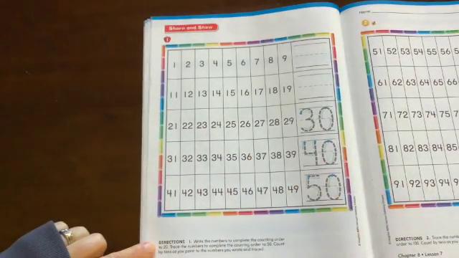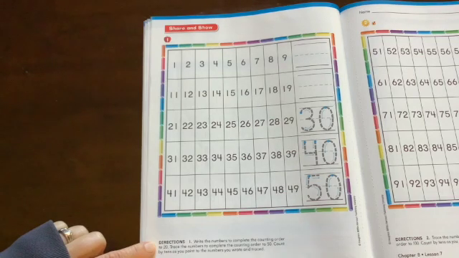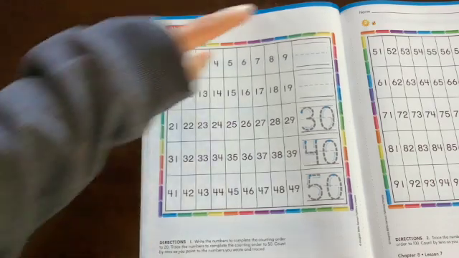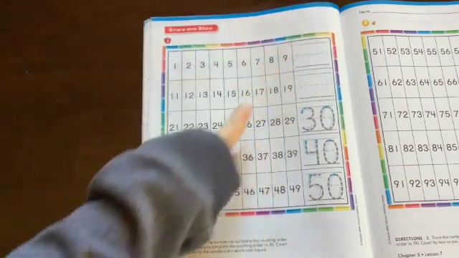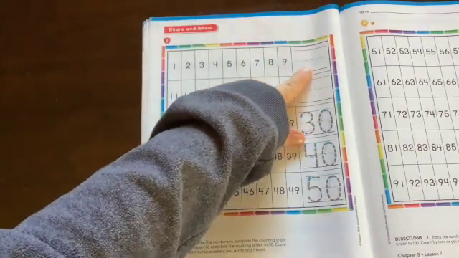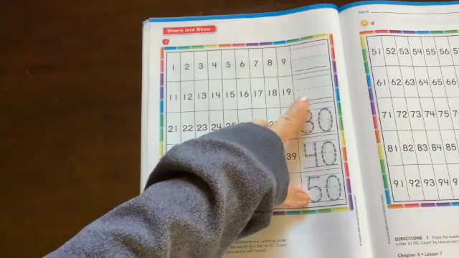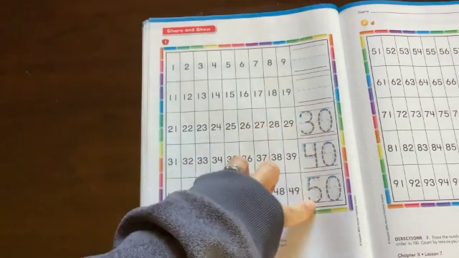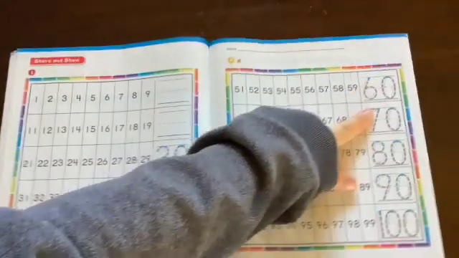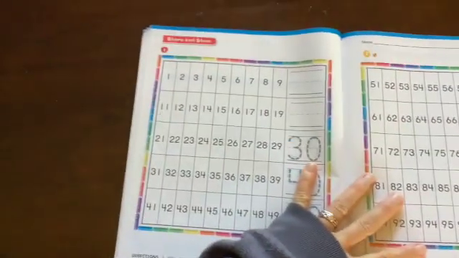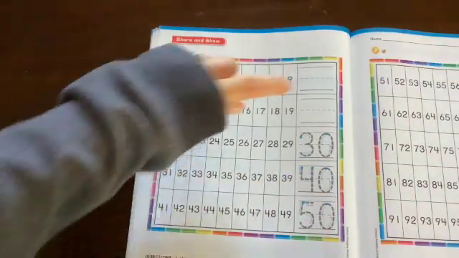Okay, this reads, write the numbers to complete the counting order to 20. Trace the numbers to complete the counting order to 50. Count by tens as you point to the numbers you wrote and traced. So find the missing numbers. What comes after 9? Write it here. What comes after 19? Write it here. Trace over here. Trace over here. And then count by tens to a grown-up.